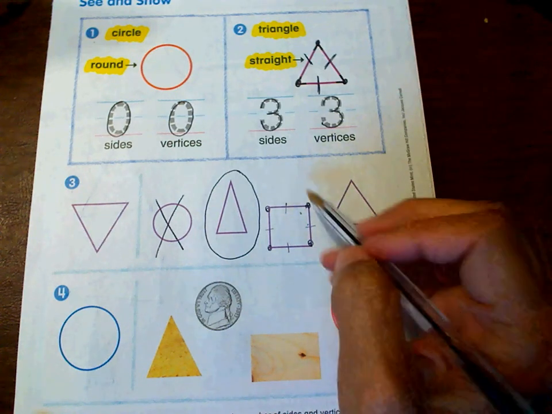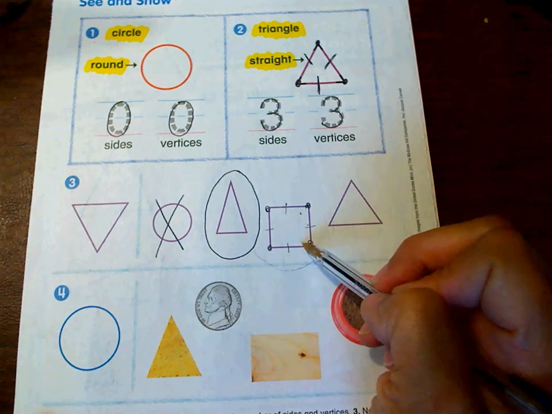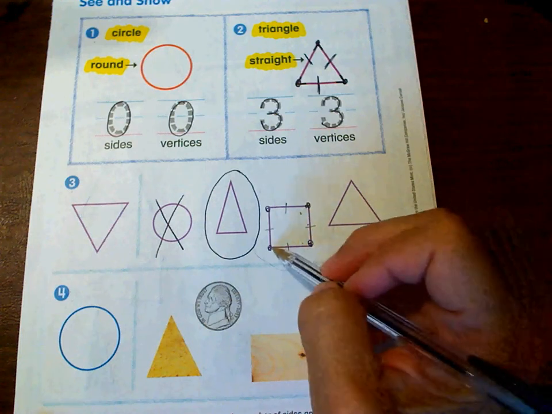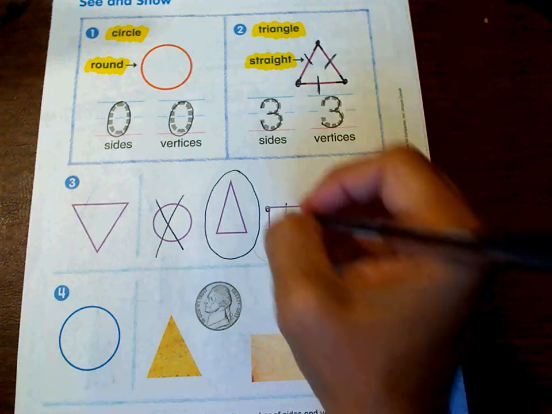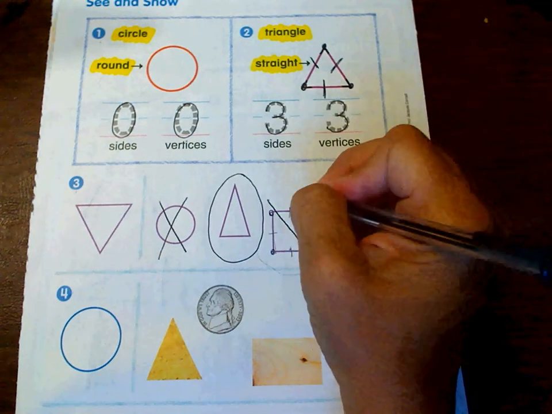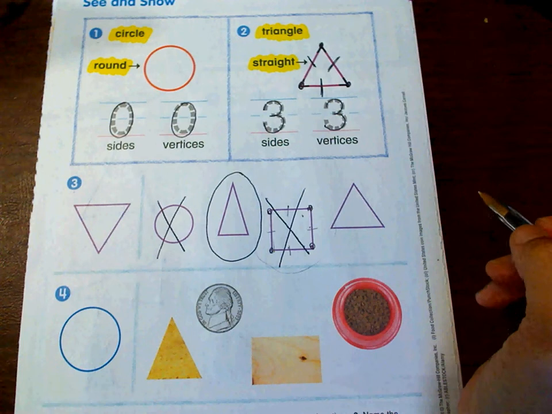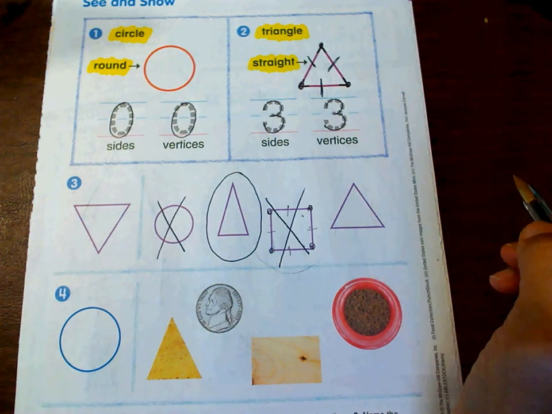Is there anything else about this shape that gives us a clue as to what it is? Yes, all the sides seem to be the same size. So we know that's a square. Let's put an X on the square. Good job, boys and girls. Remember, if Miss Brockman's going too fast, you can always feel free to pause your video.